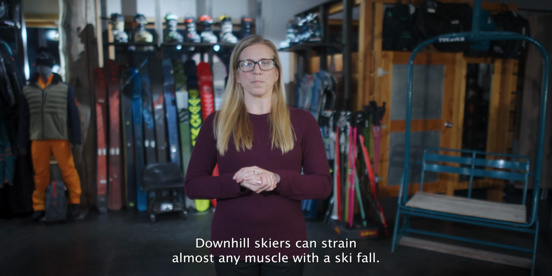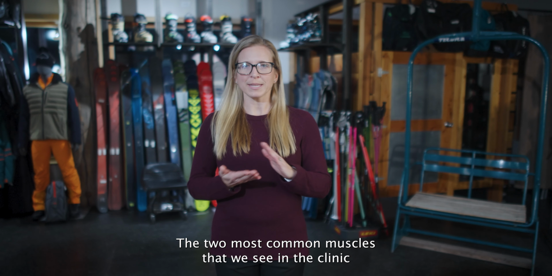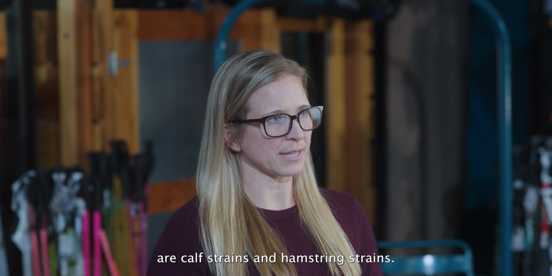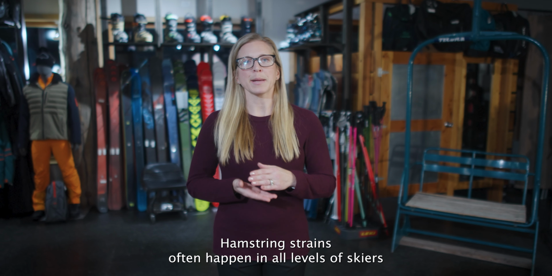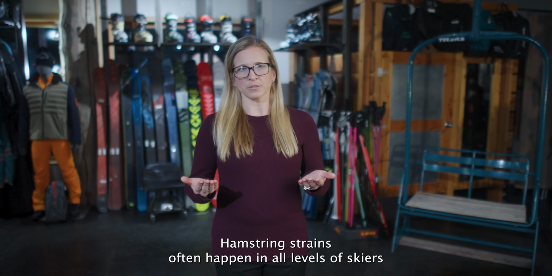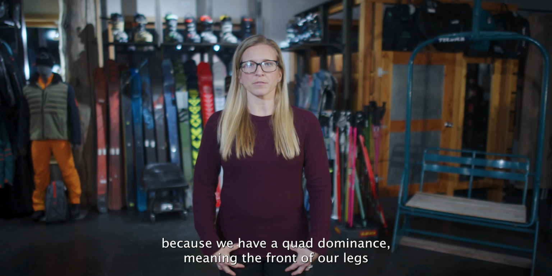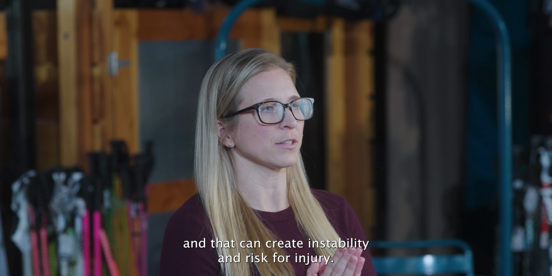Downhill skiers can strain almost any muscle with a ski fall. The 2 most common muscles that we see in the clinic are calf strains and hamstring strains. Calf strains can happen when a skier is thrown forward. Hamstring strains often happen in all levels of skiers because we have a quad dominance, meaning the front of our legs is stronger than the back of our legs, and that can create instability and risk for injury.